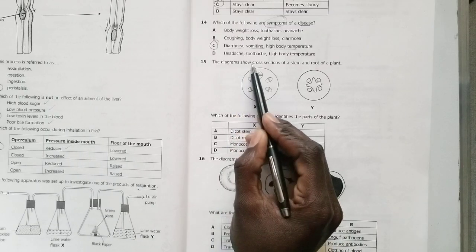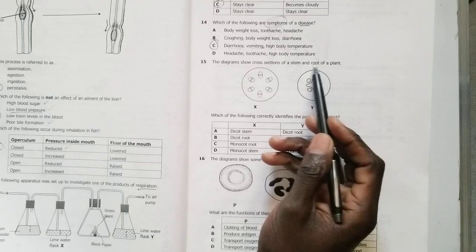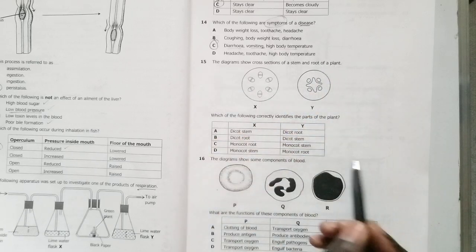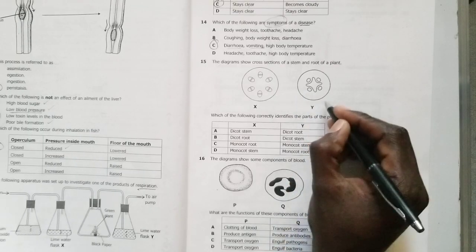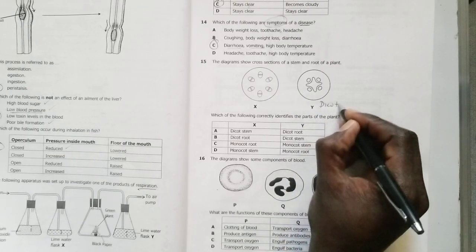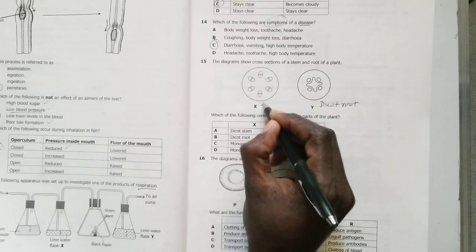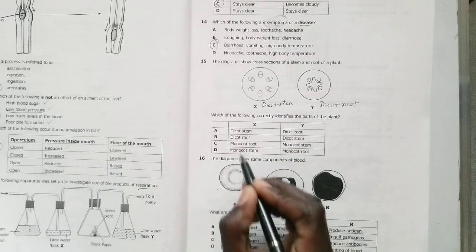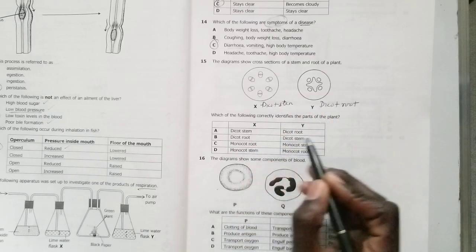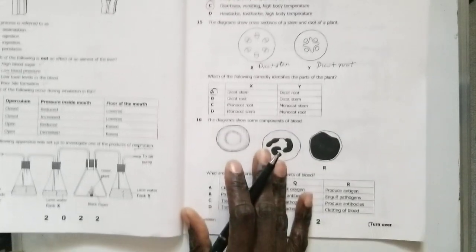The diagram shows, 15, the diagram shows a cross section of a stem and root of a plant. So if you look at this, what type of plant is this? This is a dicot. This is actually a dicot root, and that is actually the structure of a dicot stem. So X is a dicot stem and Y is a dicot root. So A was the best option.